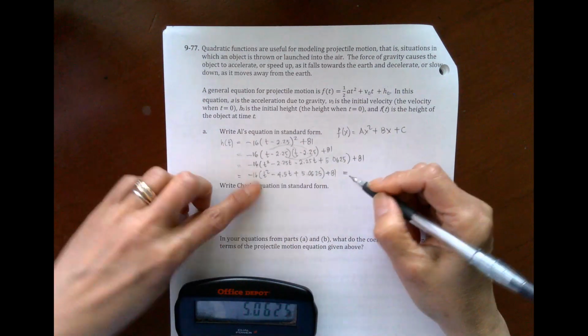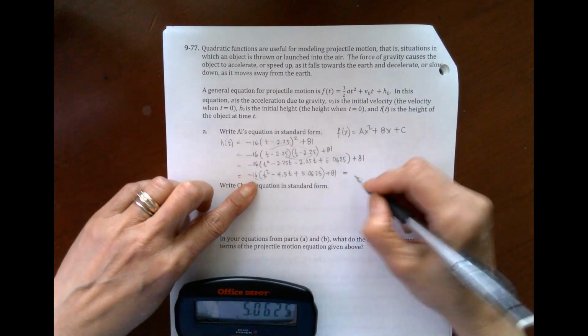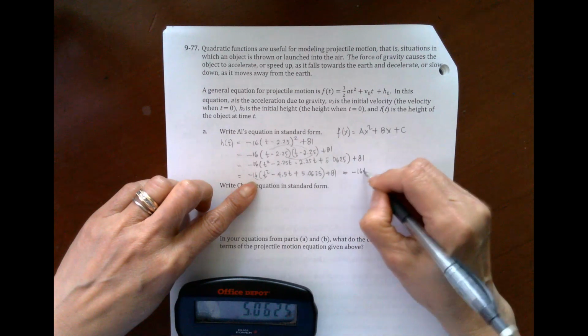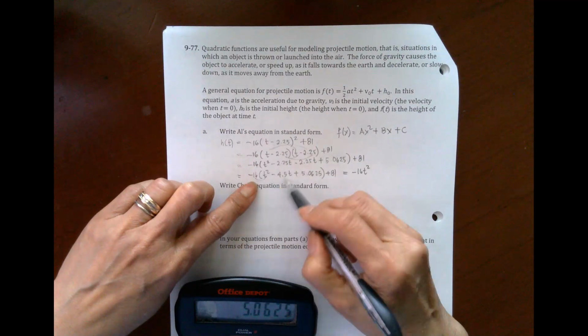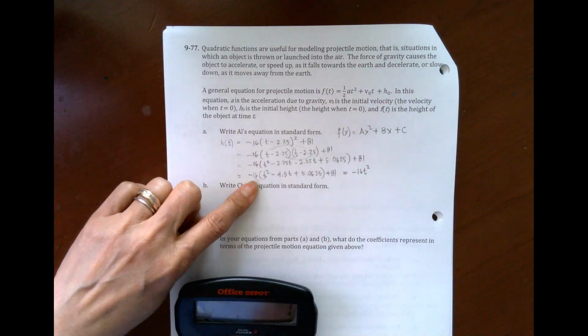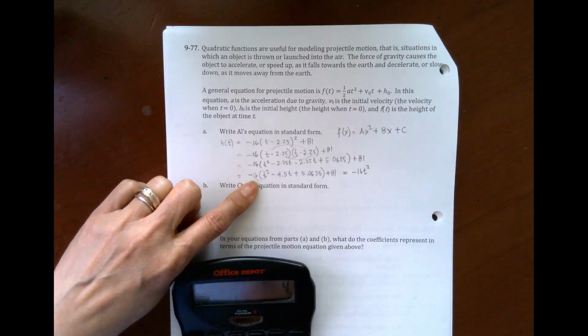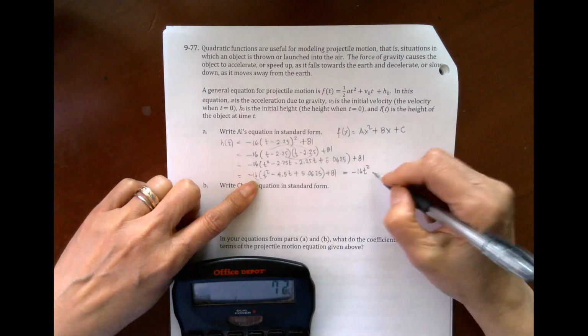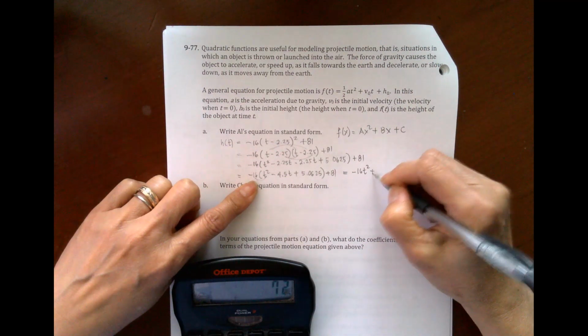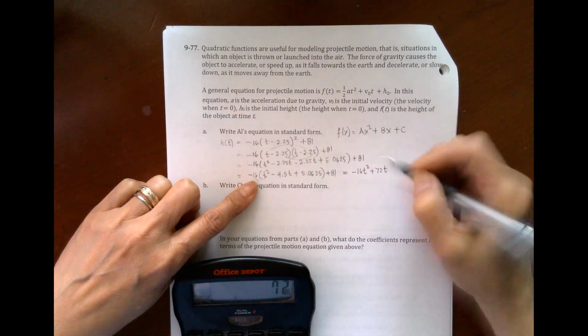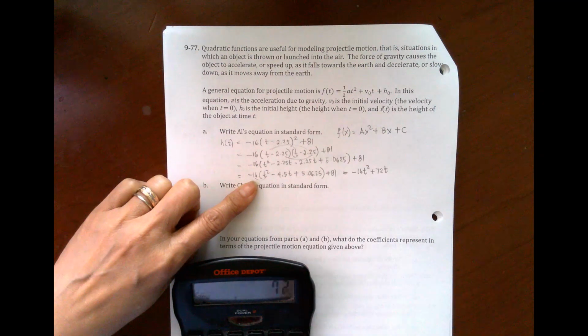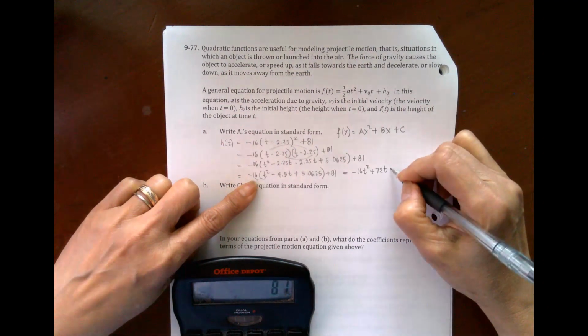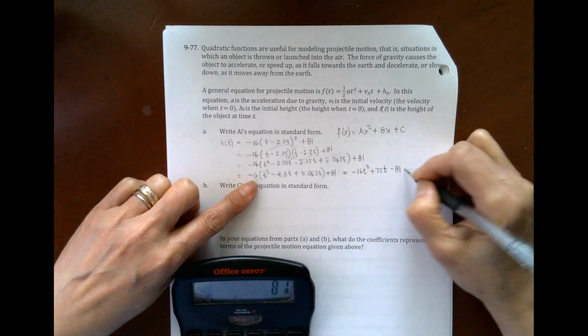Multiplying each term, we have negative 16t squared, and 16 times 4.5 gives us 72, so that's positive 72t. 16 times 5.0625 gives us 81, so negative 81 plus 81.